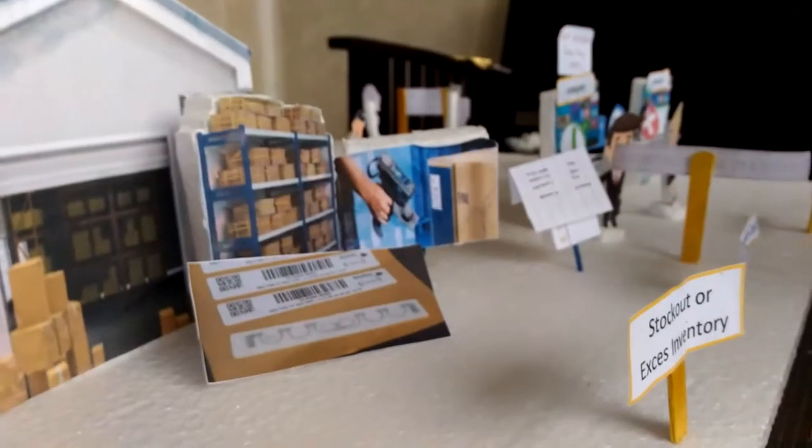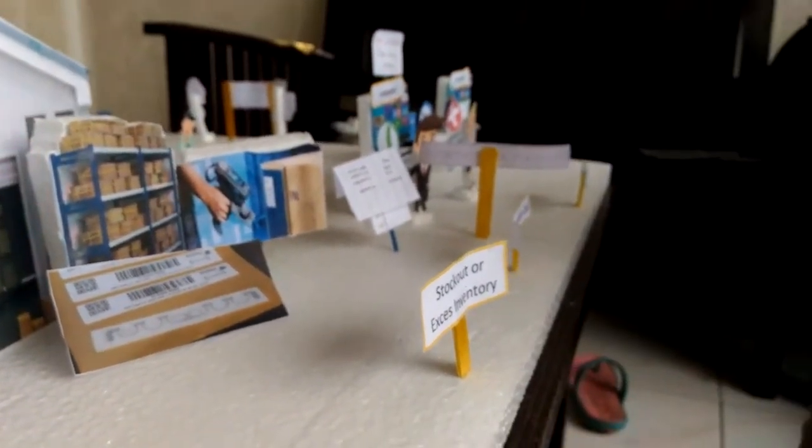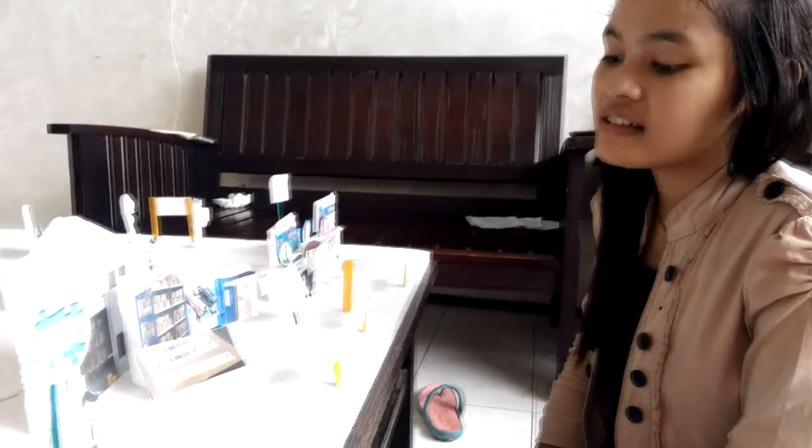The company can use the RFID system to count the inventory and control it against stock out or excess inventory. So, if the company wants to keep its inventory, it must use an RFID system.